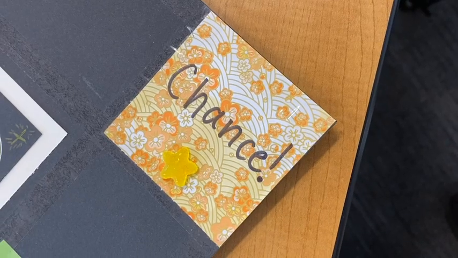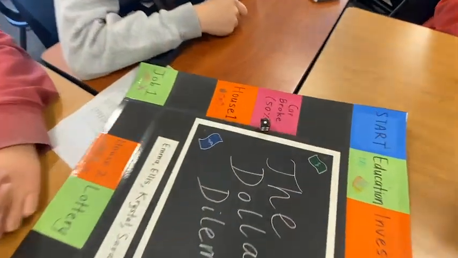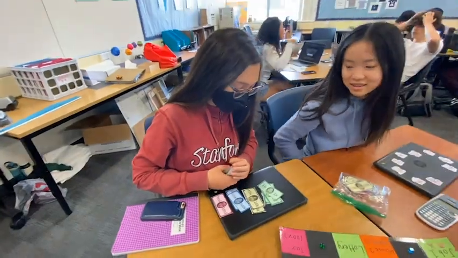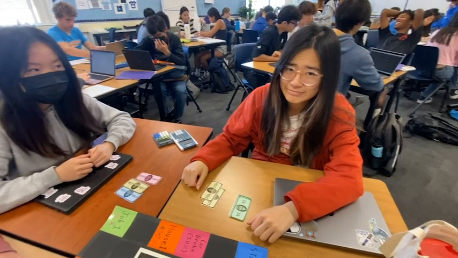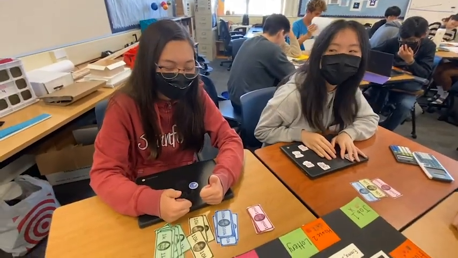If you land on chance, you roll a die. If you land on an odd number, you earn $50,000. If you land on an even number, you lose $50,000. Players lose if they get into debt. After a set amount of time, the player with the highest net worth, cash, and assets wins.